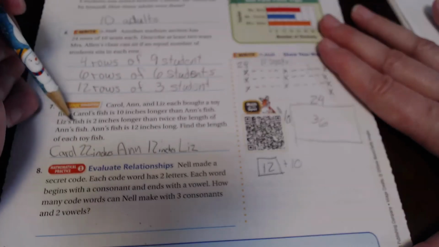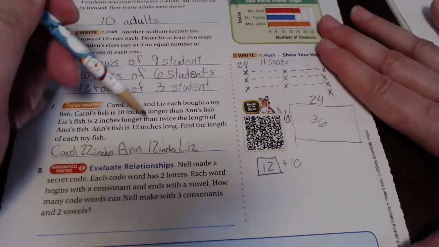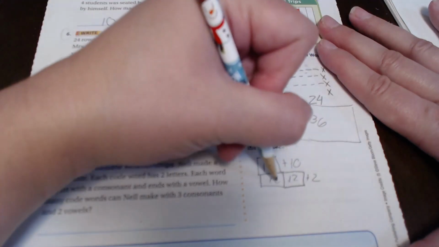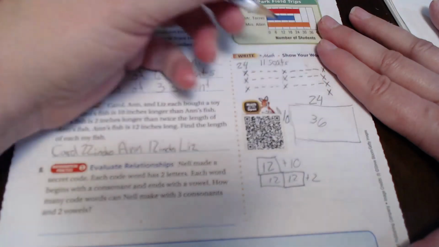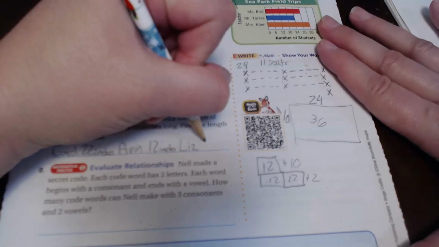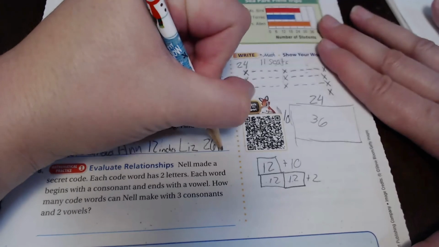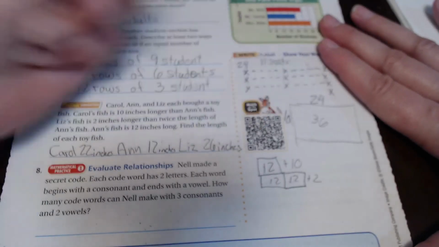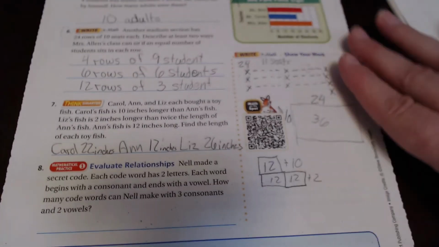Then we have Liz. Liz's fish is 2 inches longer than twice the length. So if I have 12, but I need it twice as many, so I've got 12 plus 12 plus 2. So 12 and 12 is 24, plus 2 more. Yep, 26 inches. Whew, that wasn't too bad. Alrighty, last 2 problems. Here we go.